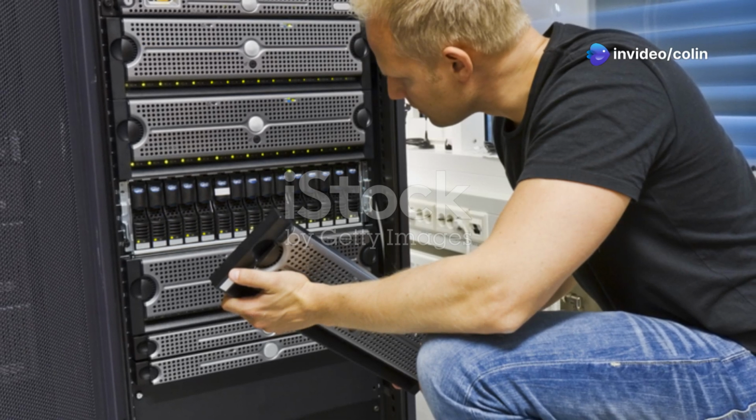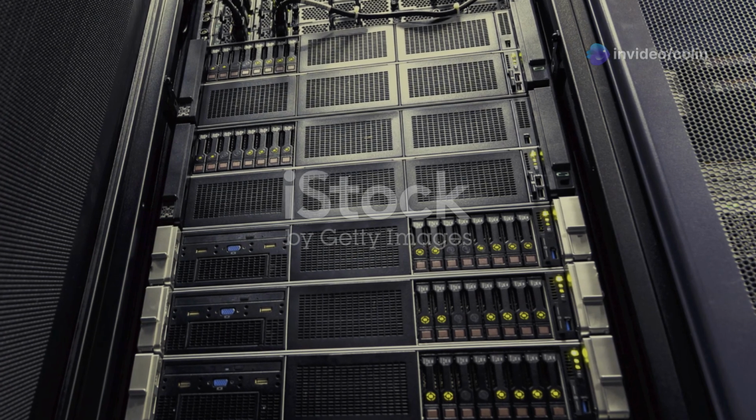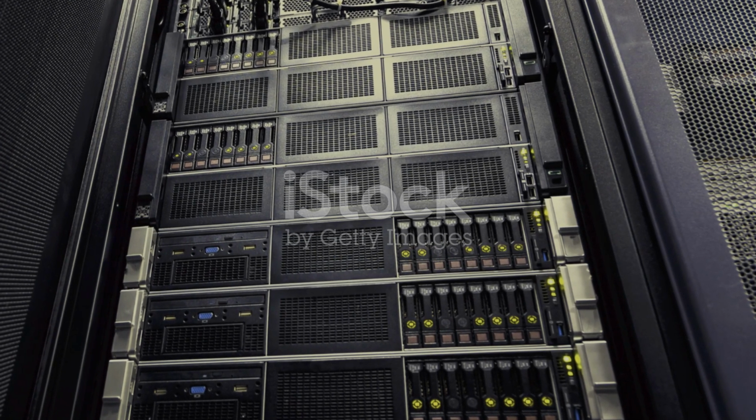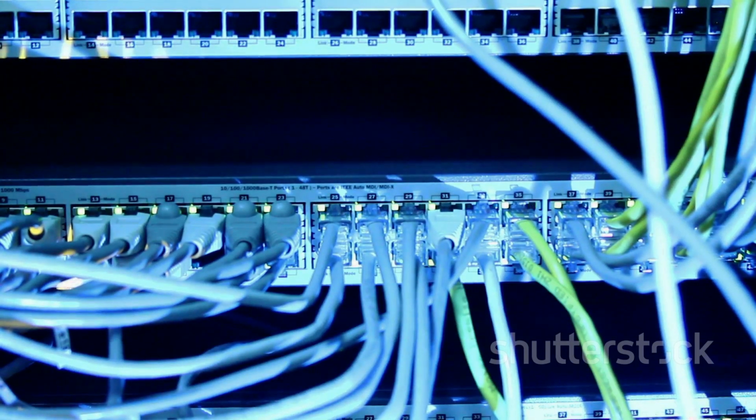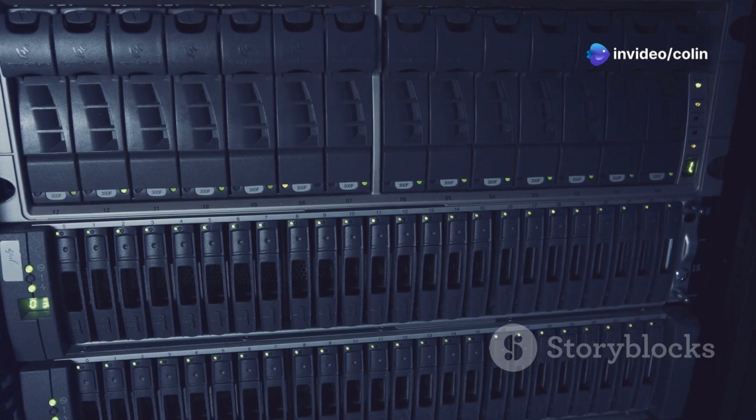Storage area networks, or SANs, provide block-level storage. This is often used for databases and other applications that require high performance. NetApp supports both iSCSI and Fibre Channel protocols for SAN storage. Provisioning SAN storage is similar to provisioning NAS.